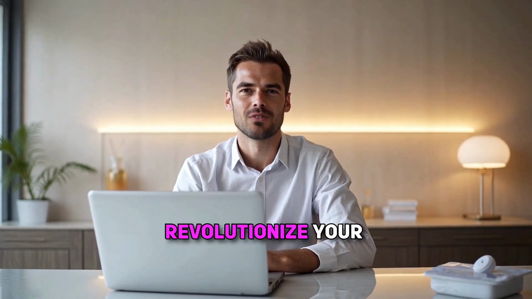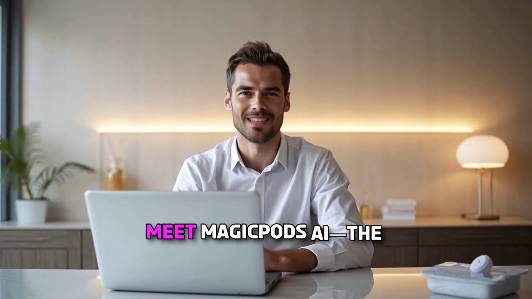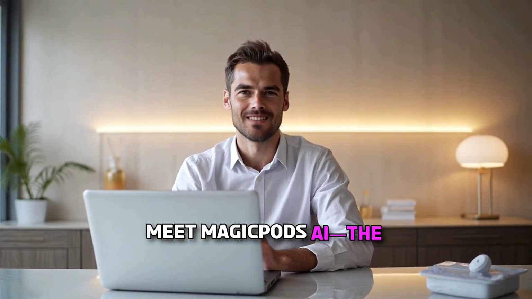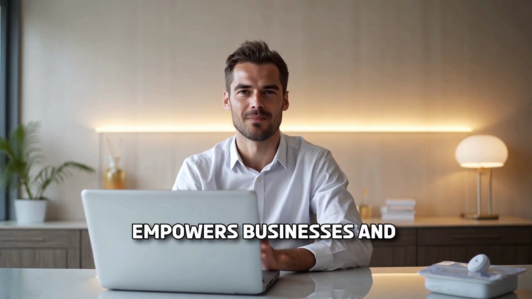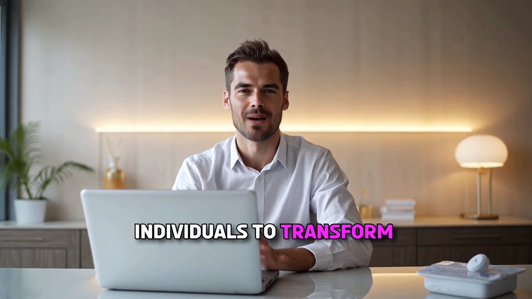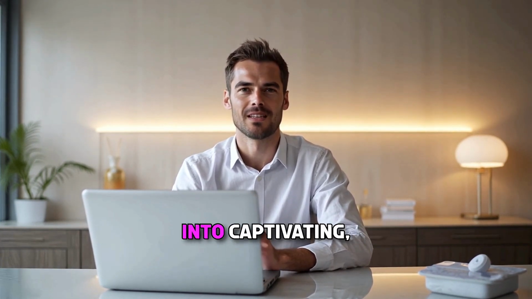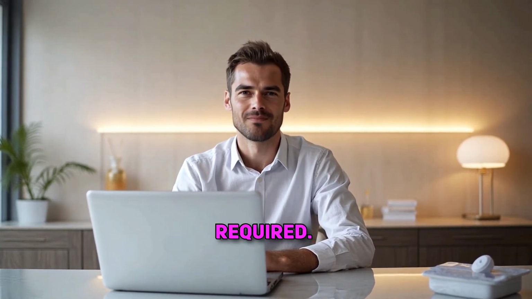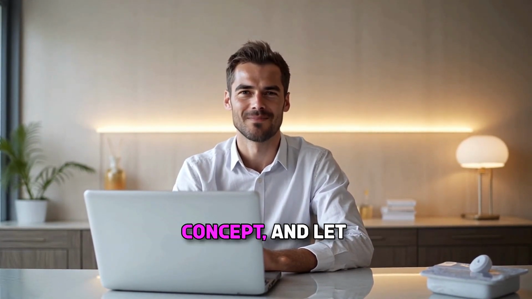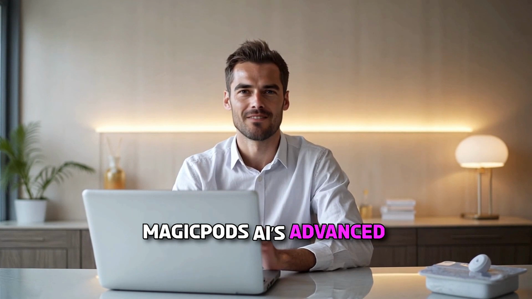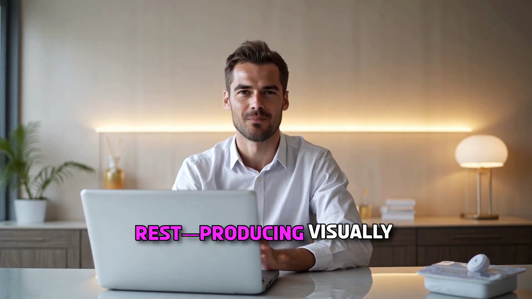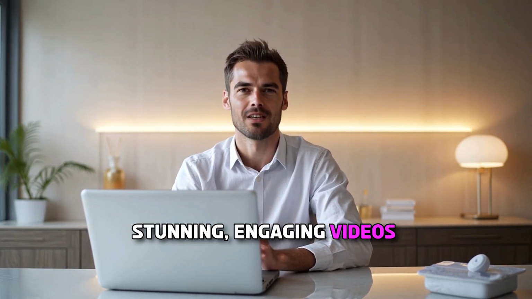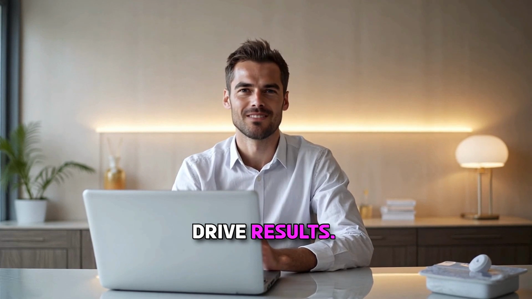Are you ready to revolutionize your content creation? Meet MagicPods AI, the game-changing tool that empowers businesses and individuals to transform ideas and written content into captivating, social-ready video podcasts in minutes. No cameras, microphones, or hours of editing required. Simply input your text or concept and let MagicPods AI's advanced technology do the rest, producing visually stunning, engaging videos that grab attention and drive results.